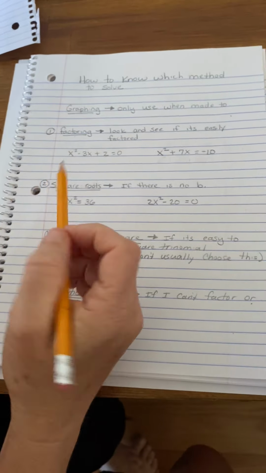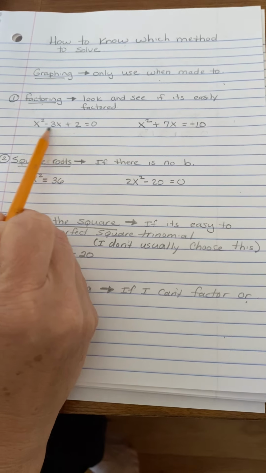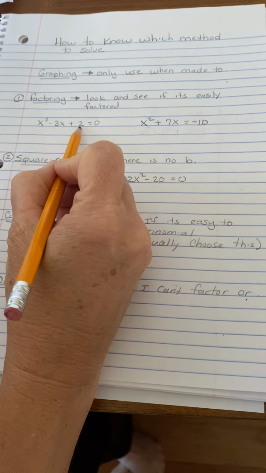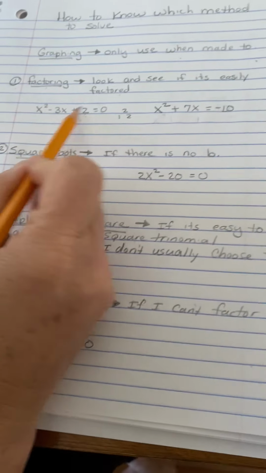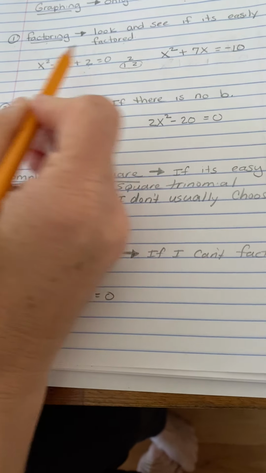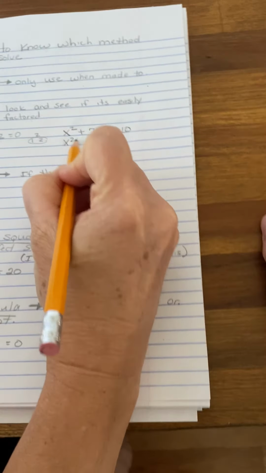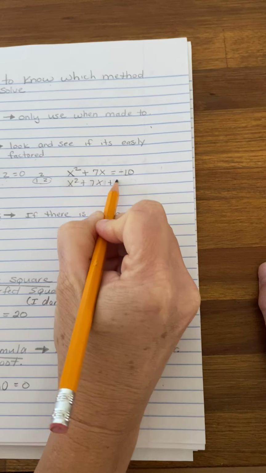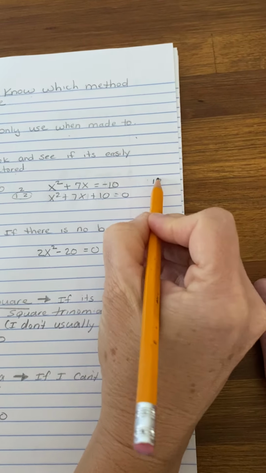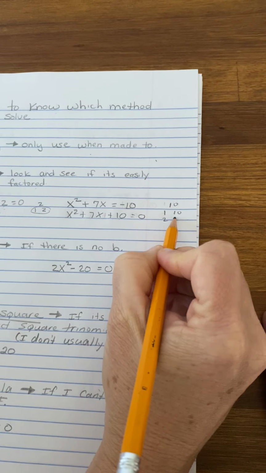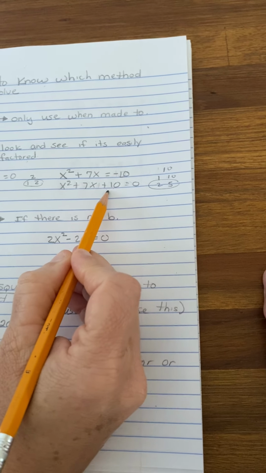And then sometimes it's a huge pain, like if there's a number here and you don't feel like dealing with that. So this one is easily factored because my c is 2, my factors of 2 are 1 and 2, I know my signs are the same, yep, right there gets me to 3. So I would factor this one. Here, I have to set it equal to 0 before I even start. And once again, my factors of 10 are 1 and 10, 2 and 5. Yes, that's going to get me to 7. I would factor this one.